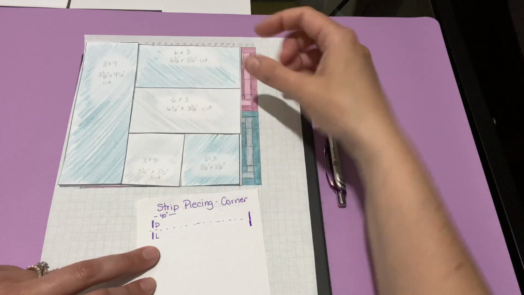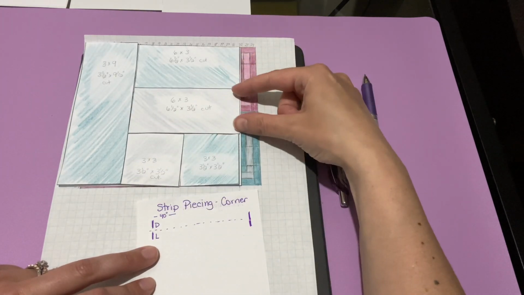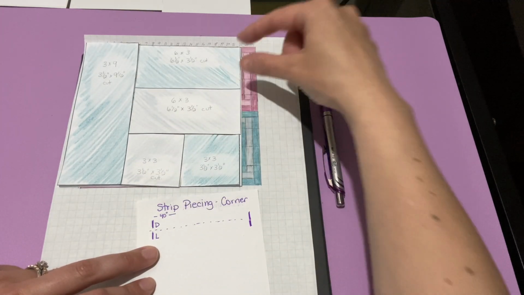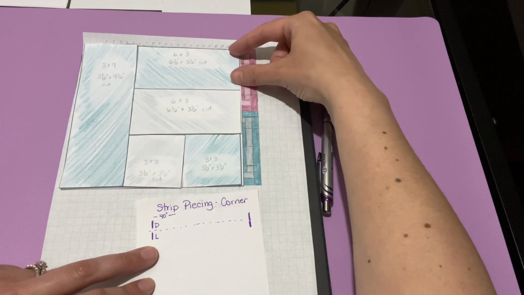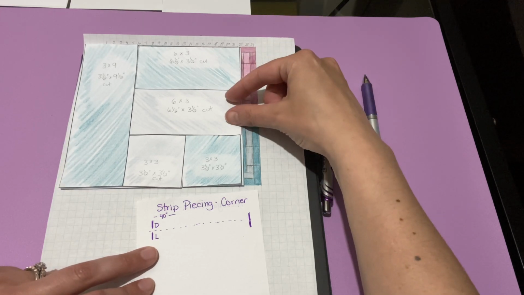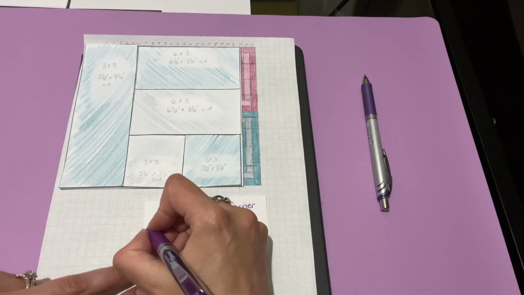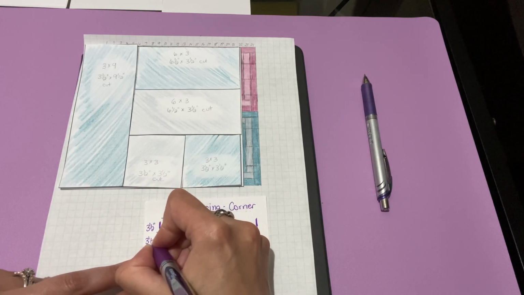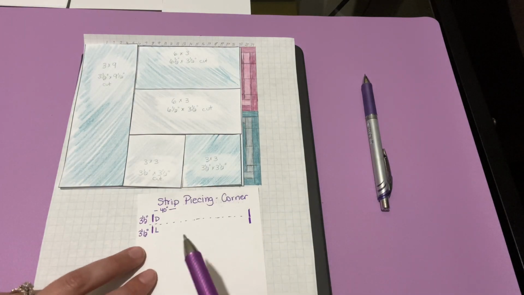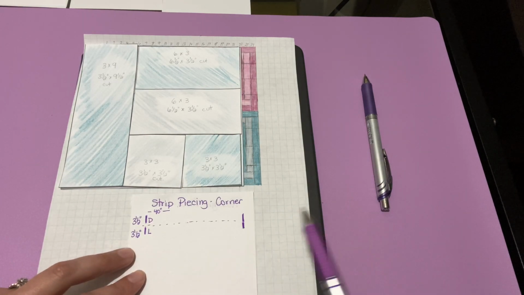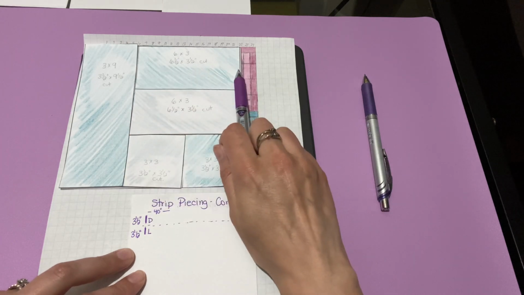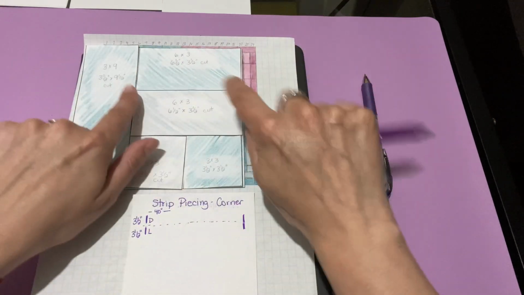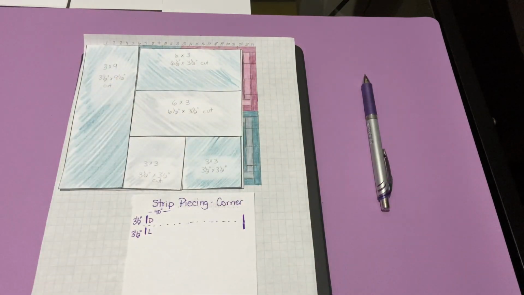And with that strip piecing, we're cutting the narrowest part of that block. So it's going to be a 3.5 inch strip sewn to another 3.5 inch strip. So that is labeled here. And once it's all sewn together, then we subcut that strip into these 6.5 inch widths.